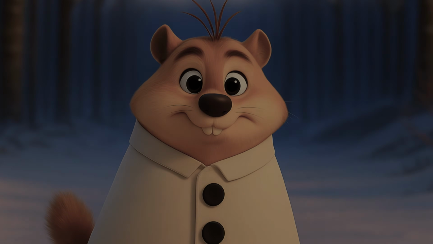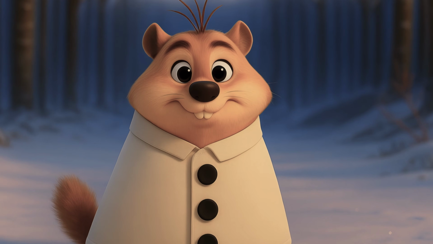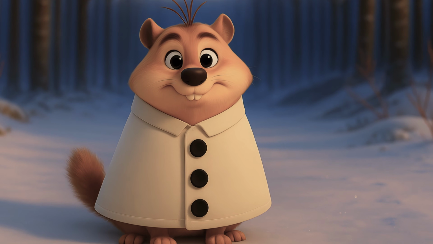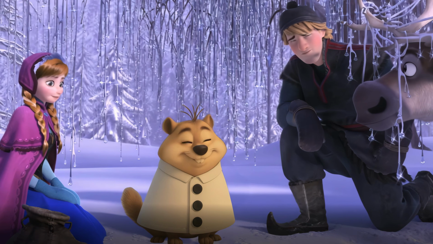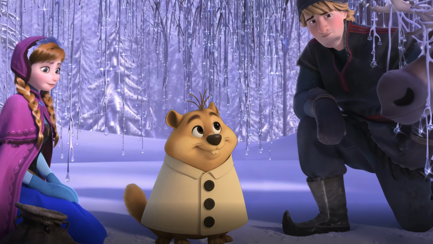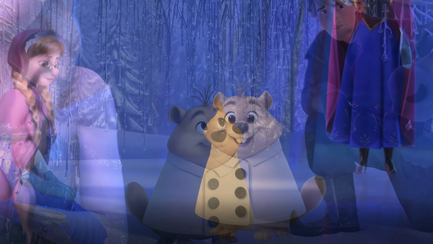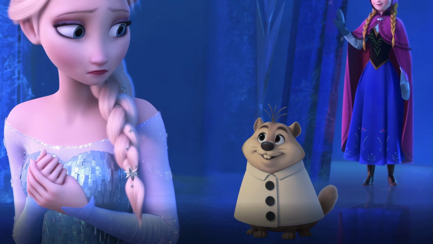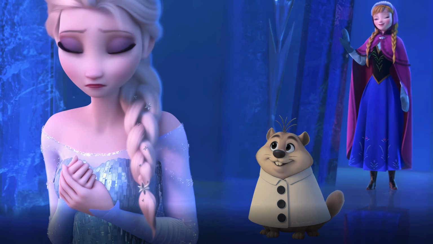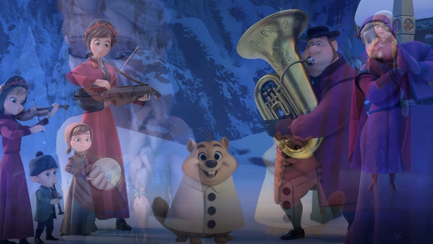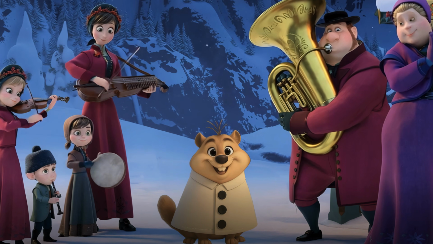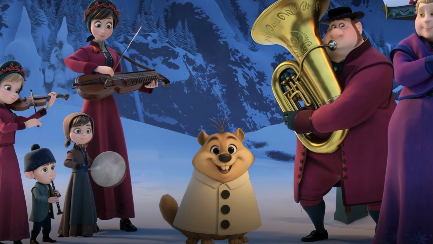If Olaf were an Arctic ground squirrel, he'd still come to life mid-snowstorm, wide-eyed and excited to meet new friends. He'd scurry after Anna and Kristoff through the mountains, rambling about summer. When they get to Elsa's ice castle, Olaf would happily invite himself in and stand proudly between Elsa and Anna. Even as a squirrel, Olaf would keep everyone laughing and remind them what warmth really means.